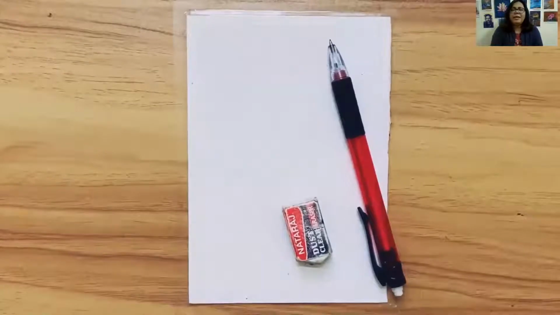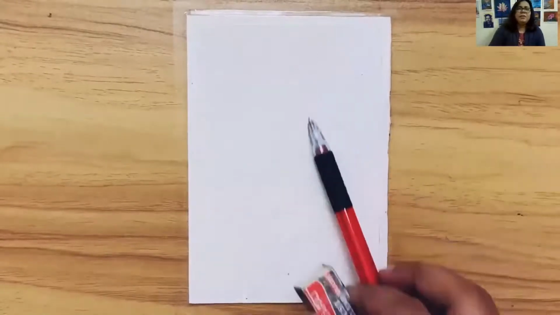All right, everybody quickly get all of these materials ready. Also, like I said, for every class, if you have a black gel pen or if you have a black sketch pen, you can keep that. That will be very helpful and very handy. You will end up saving time if you have that. So keep that ready also. Quickly keep all of these materials ready, everyone.